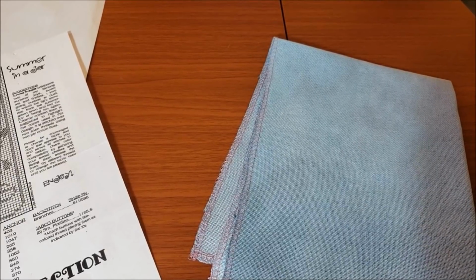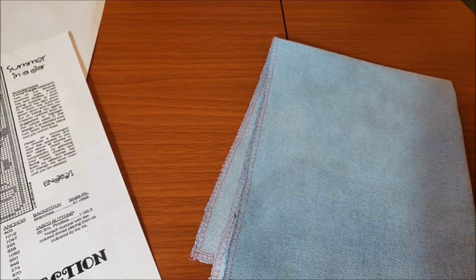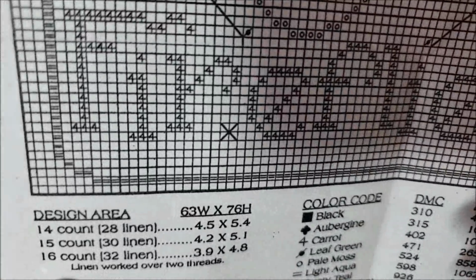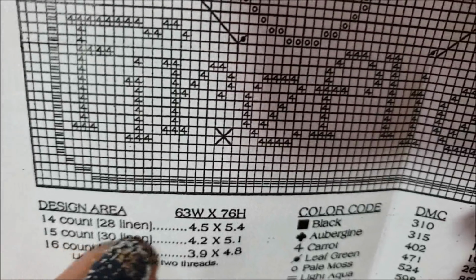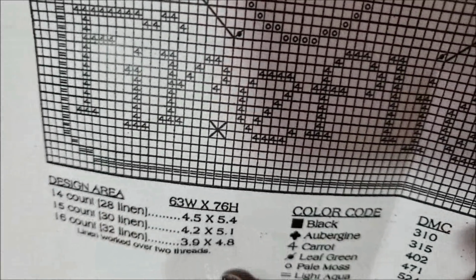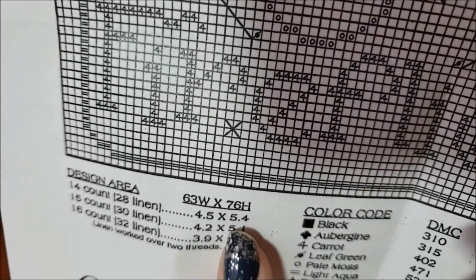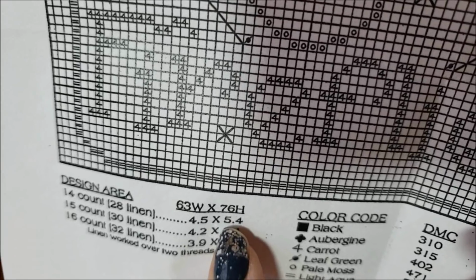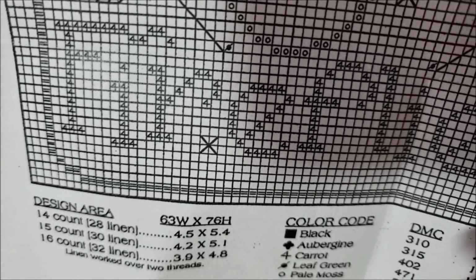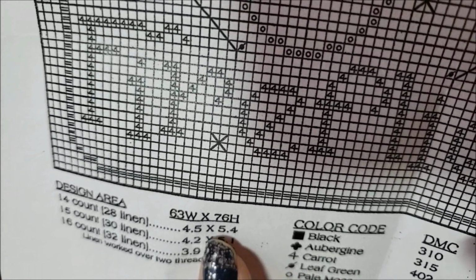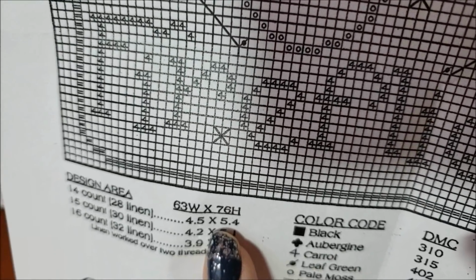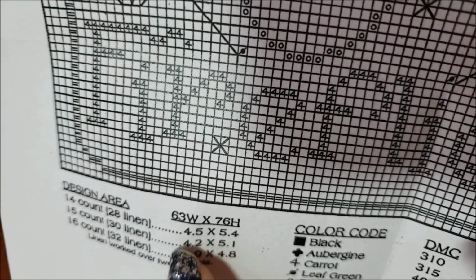So if you are framing your piece, most framers will recommend at least 2 inches, probably 3 on each side. So let's look at this again. If you are stitching on a 14 count fabric or 28 count linen, this says 4.5 by 5.25. I would round that up. Well, you wouldn't have to round it up. I would at least say 5.5, right? Just for ease of addition.